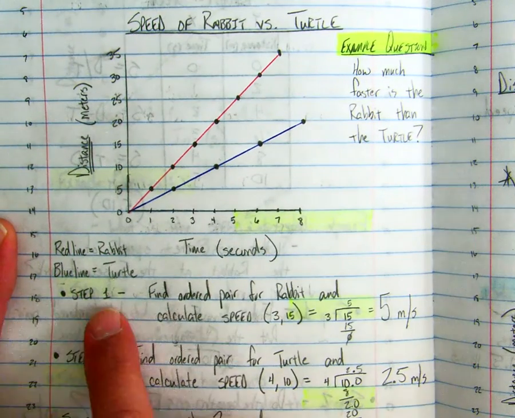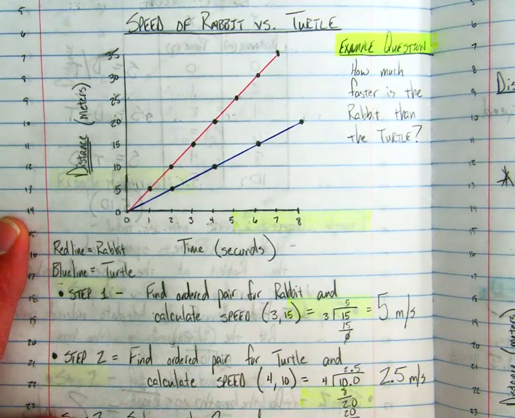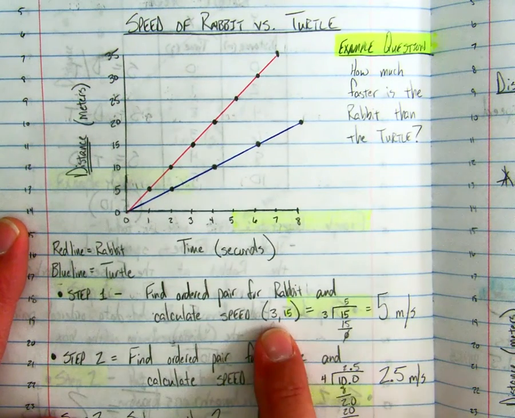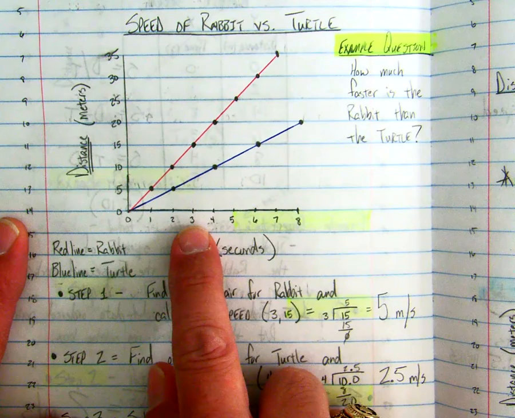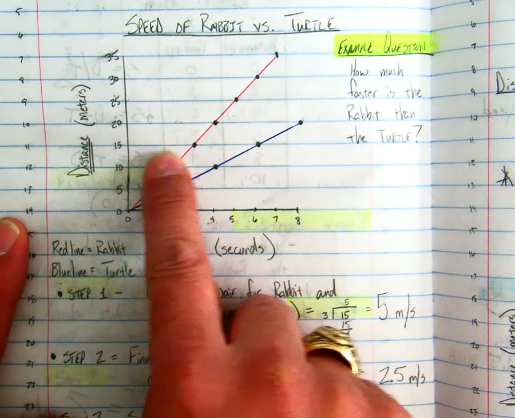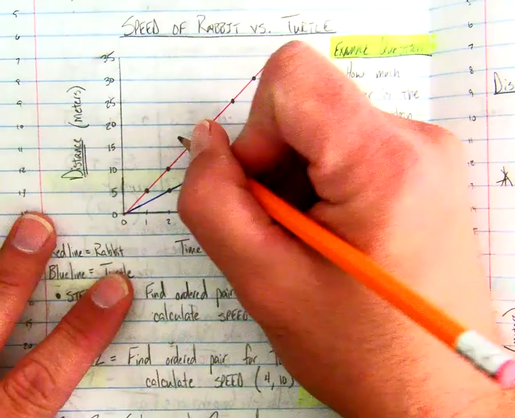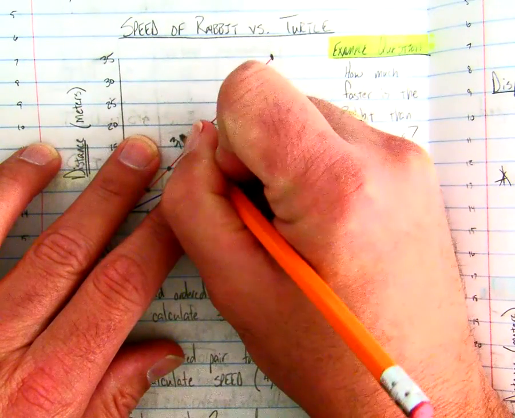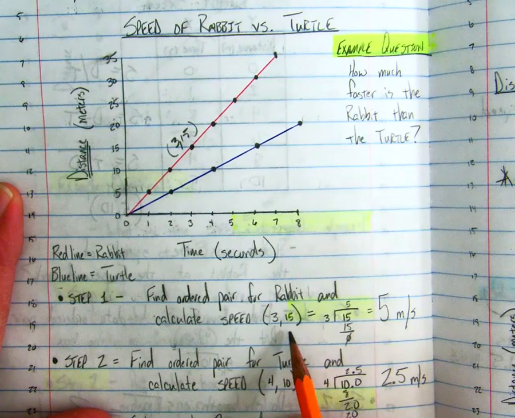So step one here is we're going to have to find an ordered pair for the rabbit to calculate the speed of the rabbit. I went ahead and did that, and we picked 3 seconds. If we go to our x-axis and pick 3 seconds, we can go up and see that our corresponding y variable is going to be 15. So we'll have 3, 15 here, and I wrote that down there, 3, 15.